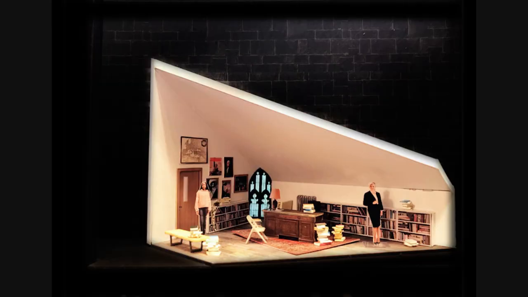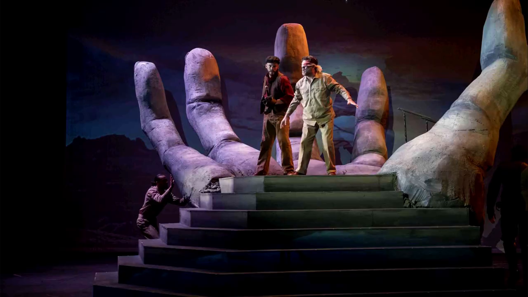Then you don't need to make everything a right angle. A lot of times, anytime you can have kind of diagonals on your stage, it makes it more interesting to look at, so that a plain old office set here looks a lot cooler than just a desk and a chair, because they have this sloping ceiling built into it.